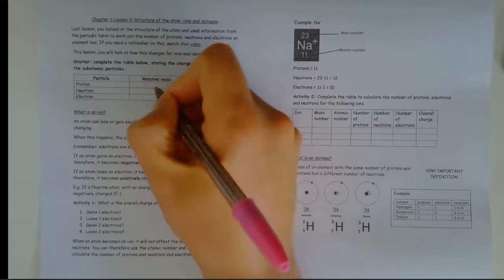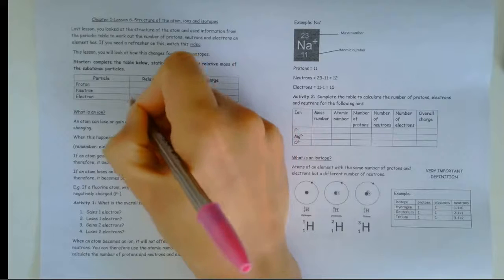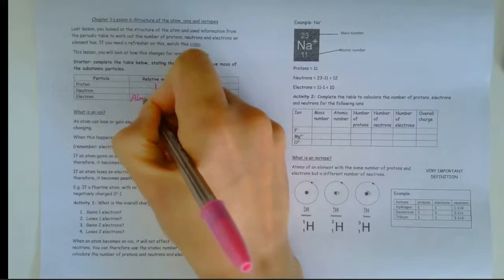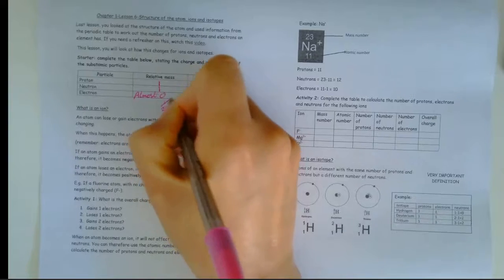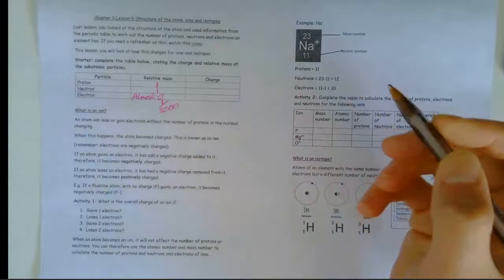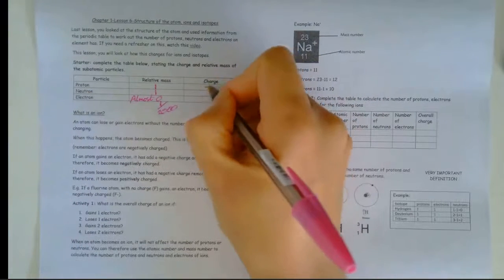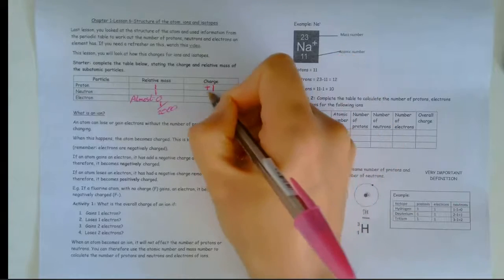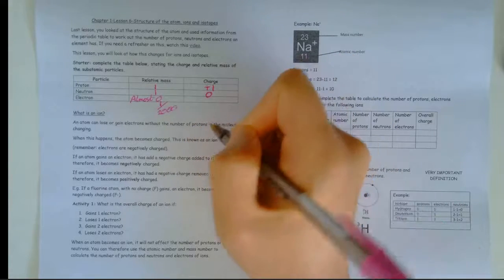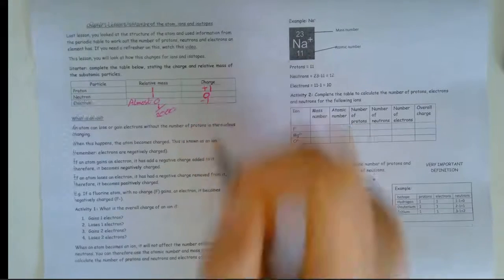Hopefully this bit we remember that protons have a mass of 1, neutrons have a mass of 1, and electrons are almost 0, or 1/2000th if we're being picky in terms of wanting numbers. We also need to remember that protons are positive, but not just are they positive, they have a +1 charge. Neutrons are neutral, so they have 0 charge, and electrons are negative, they have -1.